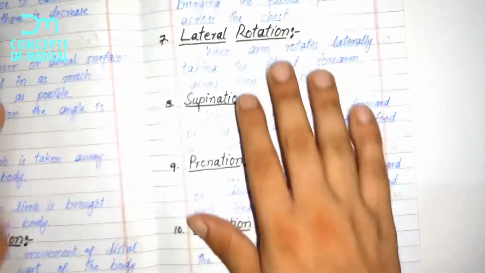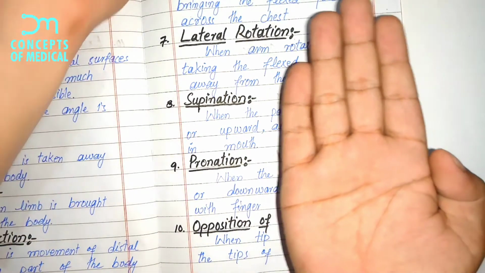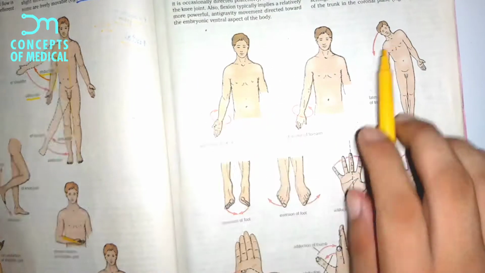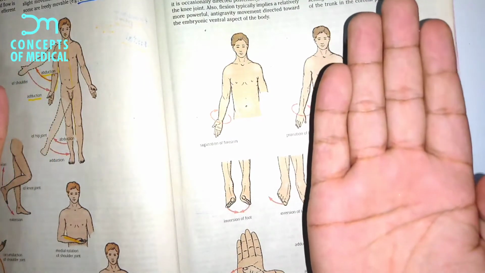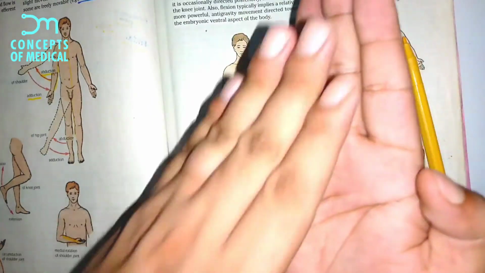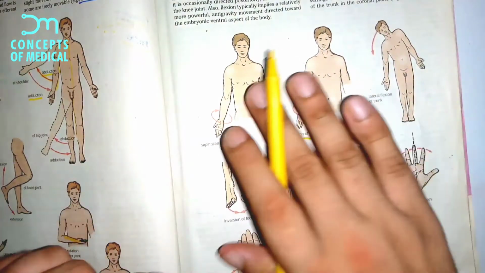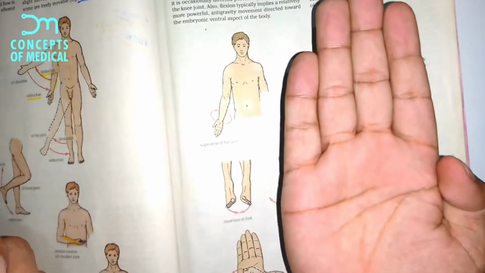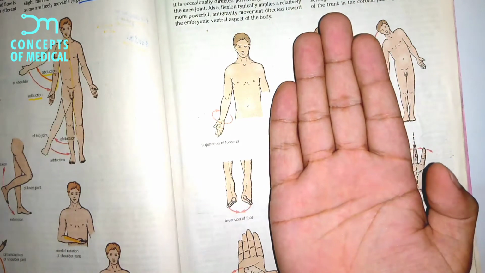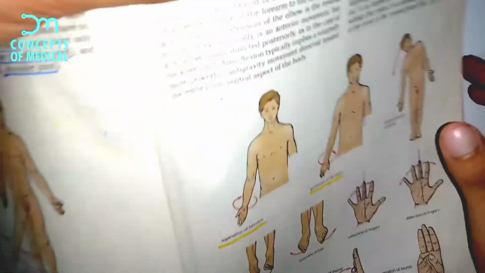In the anatomical position, the position of our hand is the supine position, but when I rotate my hand like this, the palm faces backward, so this is called pronation. And when I take my hand back to the anatomical position and face my palm forward, this is called supination of my forearm, right?